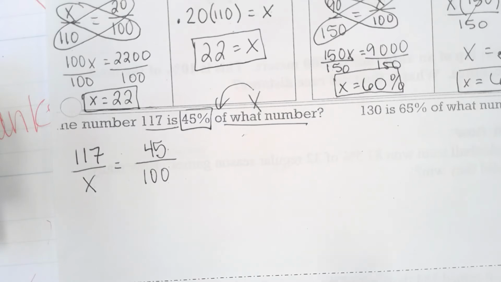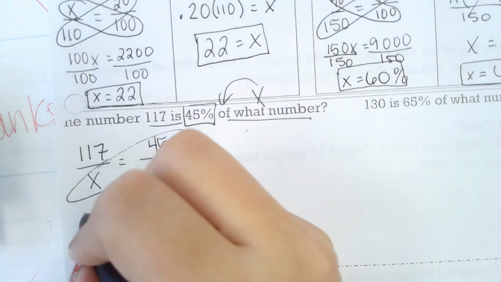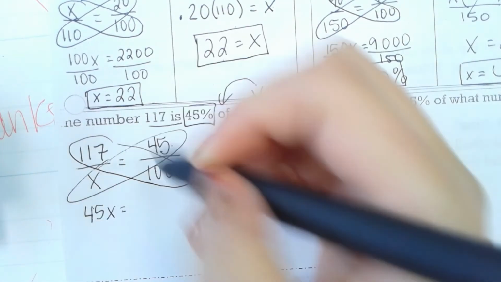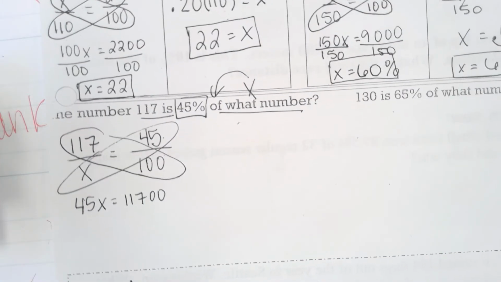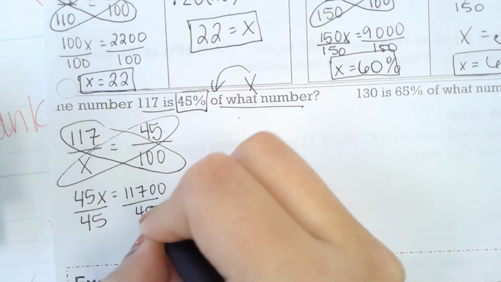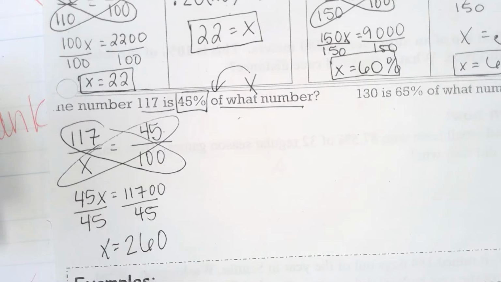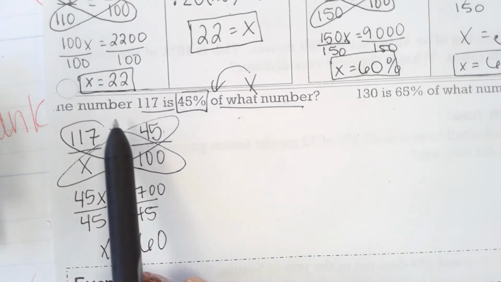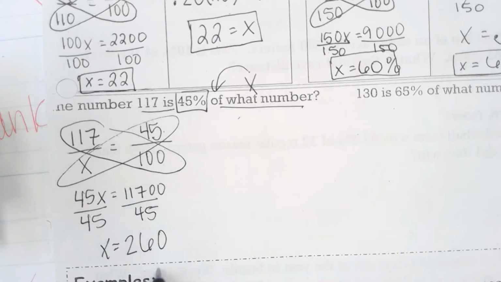After you set it up, we can go ahead and cross multiply. So 45 times x is 45x. 117 times 100 is 11,700. And to get x by itself, our last step is to divide by that 45 on both sides. And I get an answer of 260. So if I were to plug my answer back into our sentence, this would say the number 117 is 45% of 260.